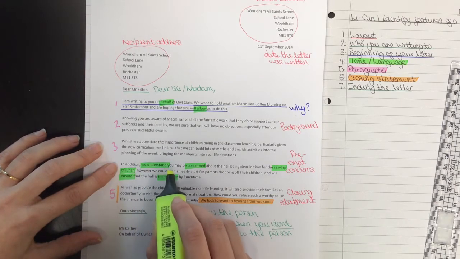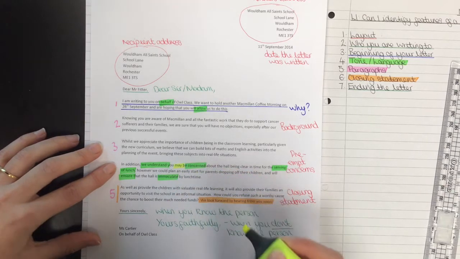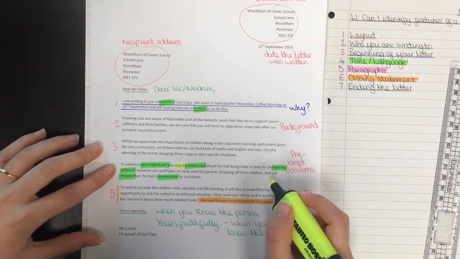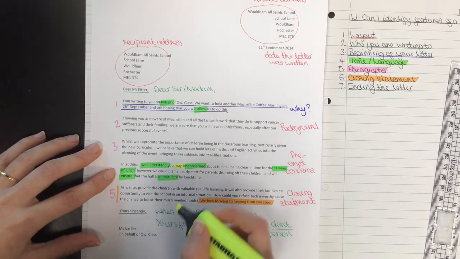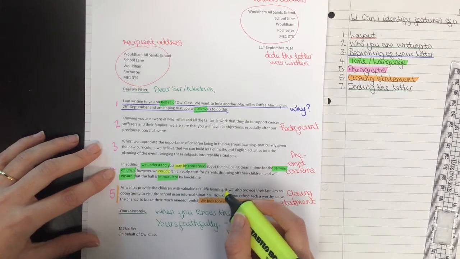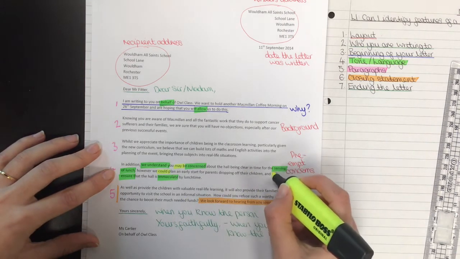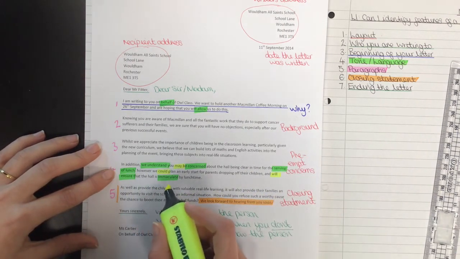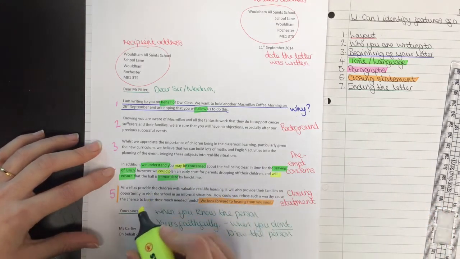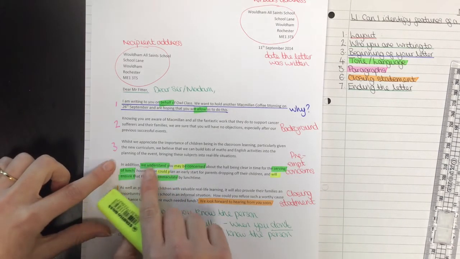In addition, we understand you may be concerned. Oh, may. That's a modal verb, isn't it? You may be concerned about the hall being clear in time for the serving of lunch. However, we could, oh, that's another one. We could plan an early start for parents dropping off their children. And we will ensure that the hall is immaculate by lunchtime. So at the start of that paragraph, our class have preempted that Mr.